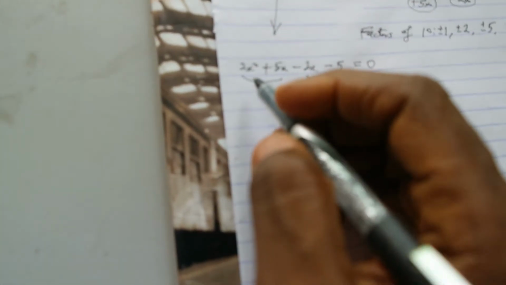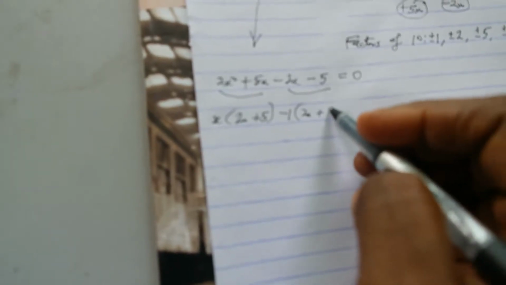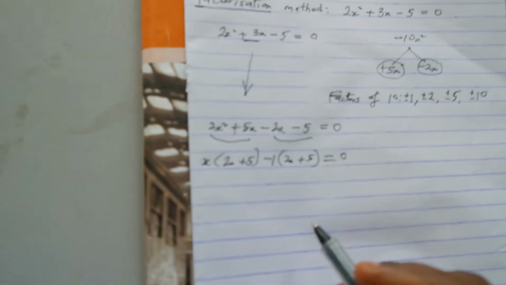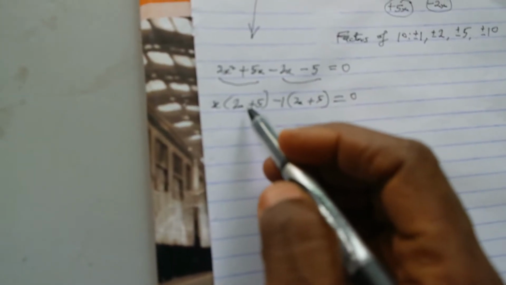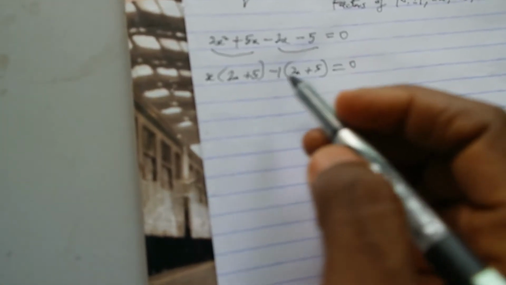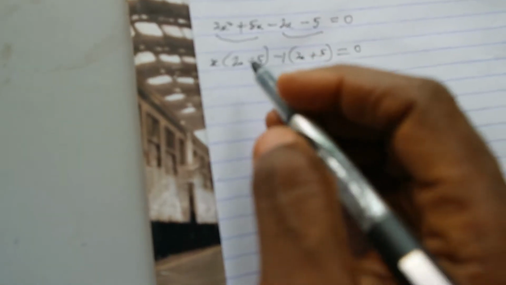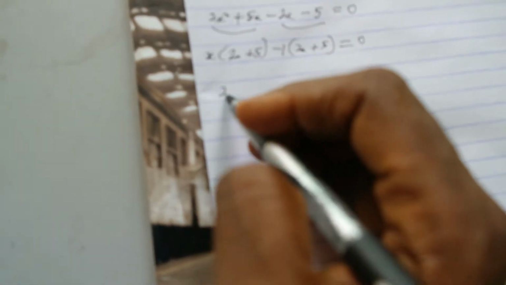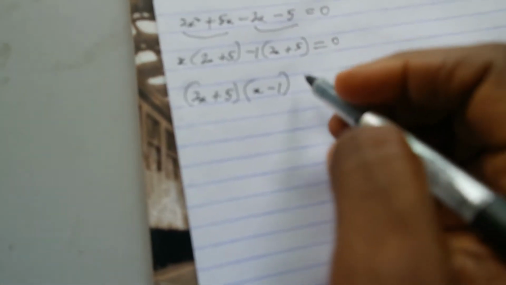Doing that, x is common here, so we are going to have x into 2x plus 5. Then here, minus 1 is common to both, so we factorize minus 1 into 2x plus 5 is equal to 0. One thing again that we need to take note of: what you have in this bracket must be the same with what you have in this new bracket. 2x plus 5 here, 2x plus 5 here as well. Now, bringing out the 2x plus 5 common to both sides of the minus sign, we are going to have 2x plus 5 into x minus 1 is equal to 0.